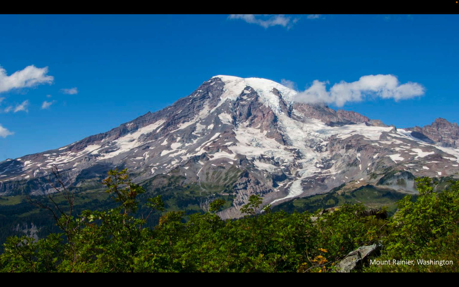Here is another example of a composite volcano. This is Mount Rainier in Washington, ascending to nearly 14,400 feet above sea level. Mount Rainier stands as an icon in the Washington landscape. It's an active volcano, and it is one of the most glaciated peaks in the contiguous U.S. It also spans 5 rivers.